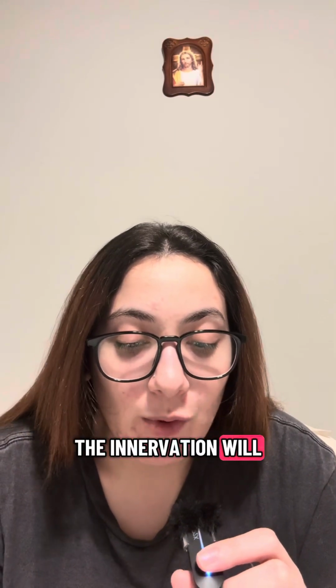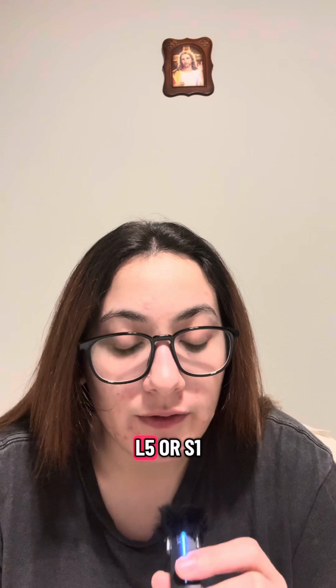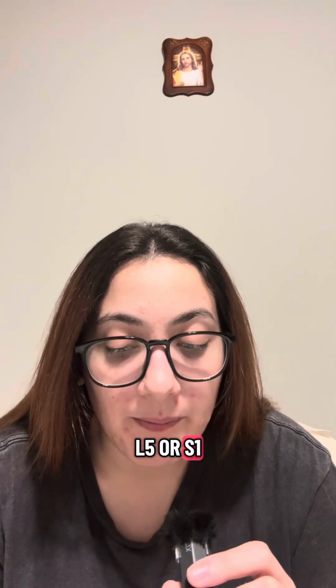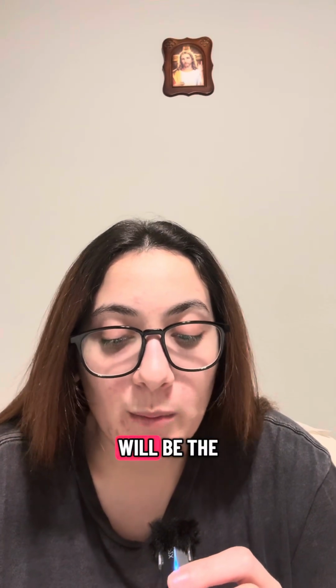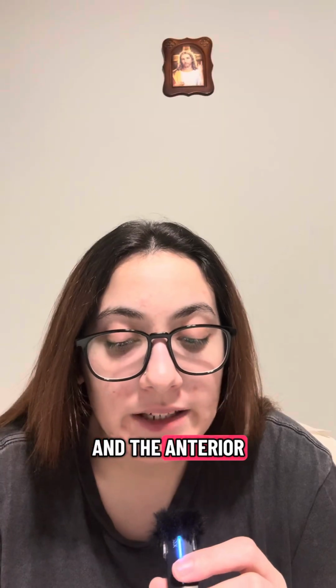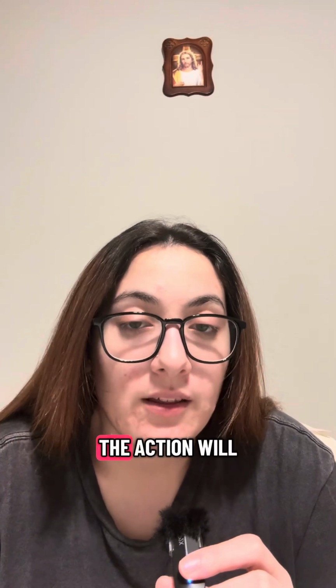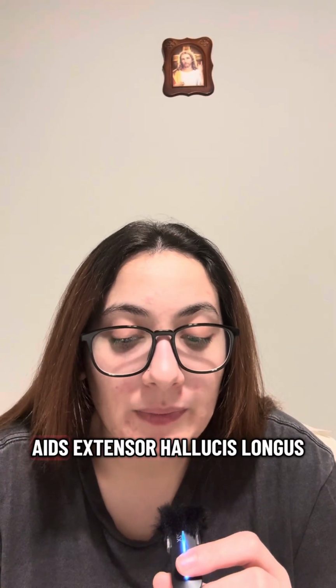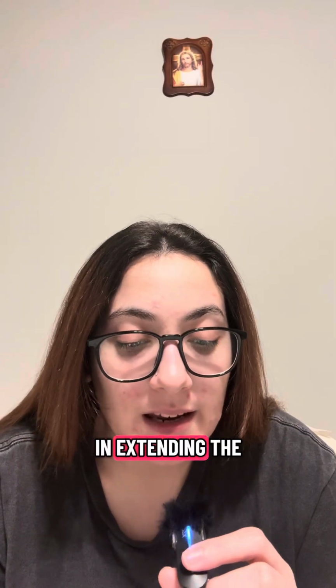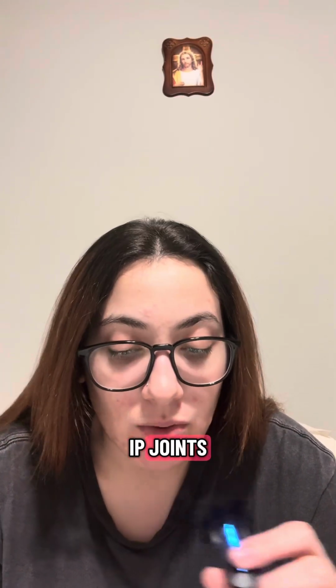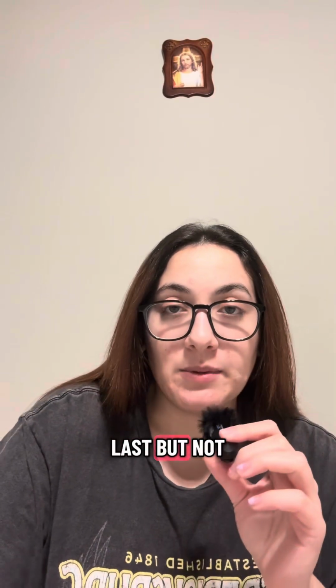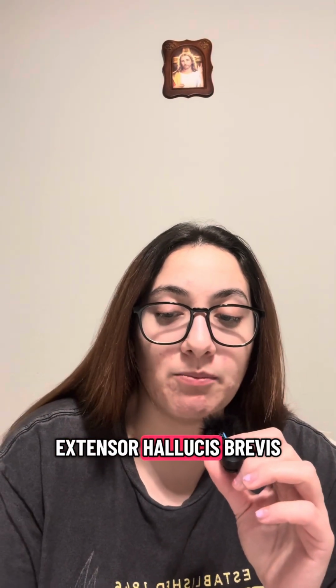The innervation will be the deep fibular nerve, L5 or S1. The blood supply will be the fibular artery and the anterior tibial artery. The action will be that it aids extensor hallucis longus in extending the 4 medial toes at the MTP joints and the IP joints. Last but not least, we have extensor hallucis brevis.